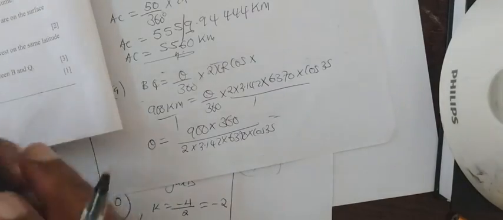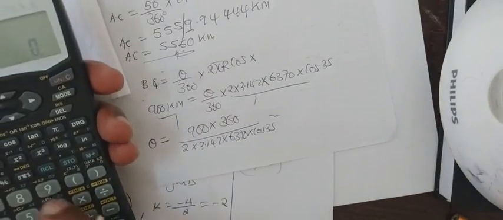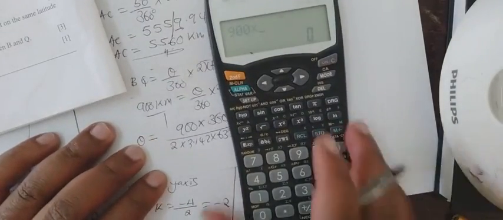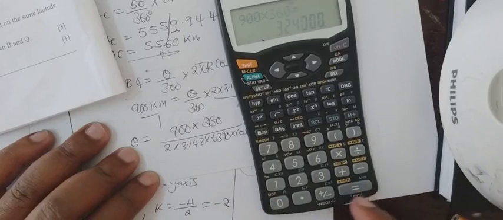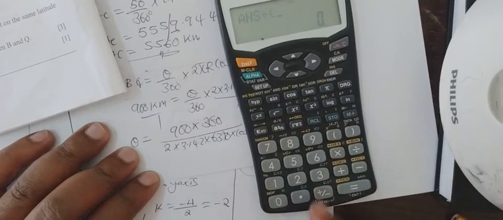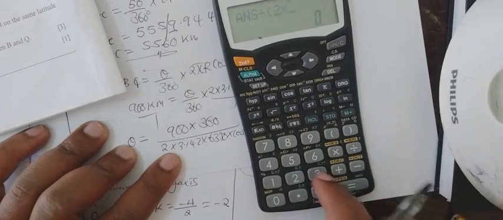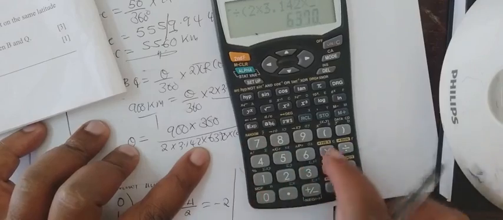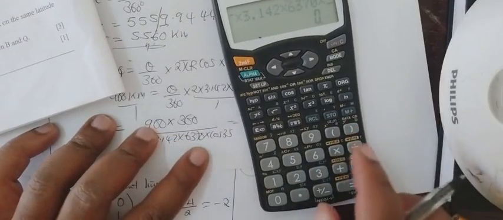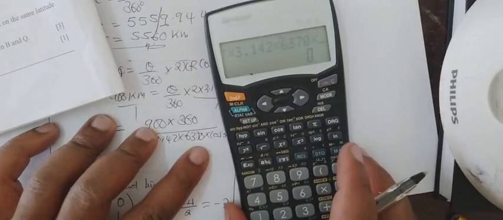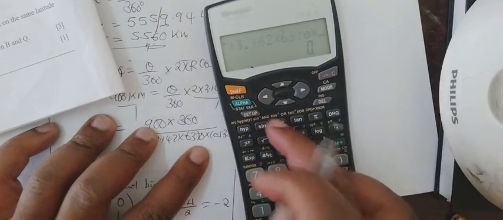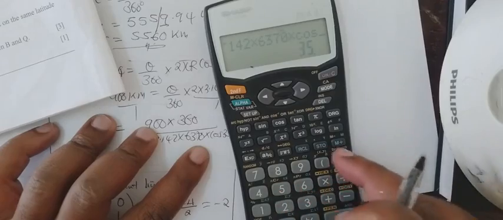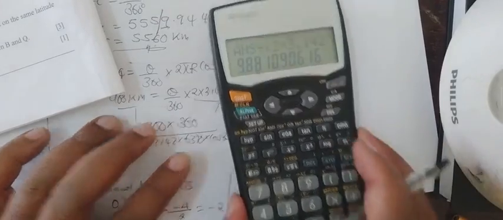You don't need to worry, use the calculator: 900 times 360, divided by, open bracket, 2 times 3.142 times 6370 times cos 35. So this is what we are going to get as our answer.